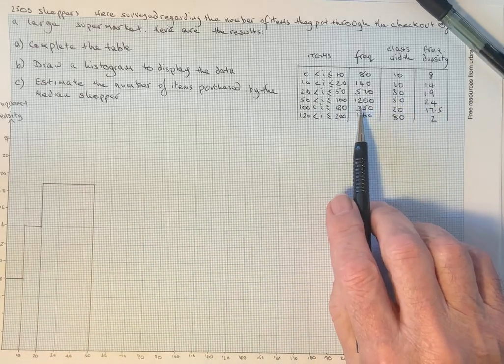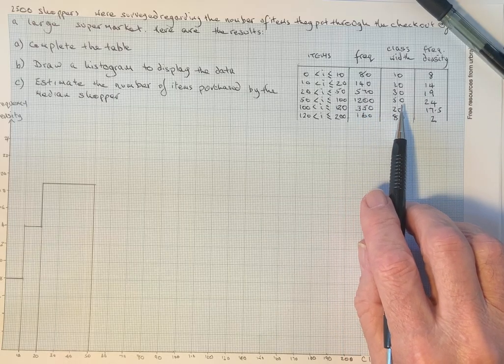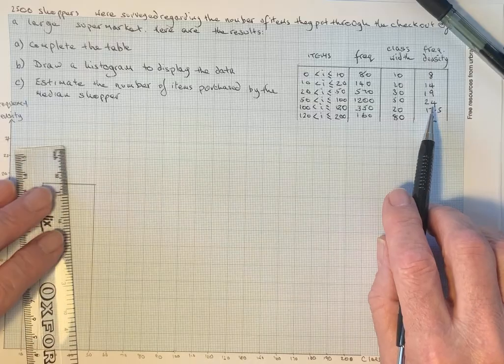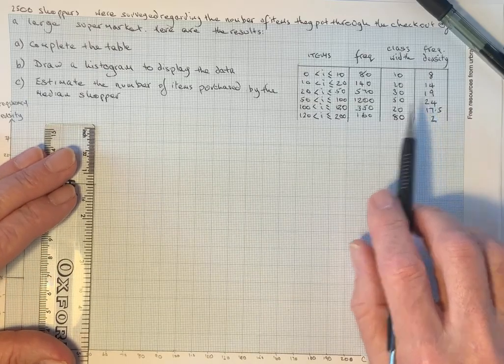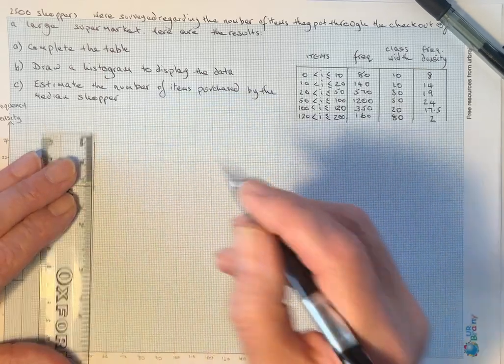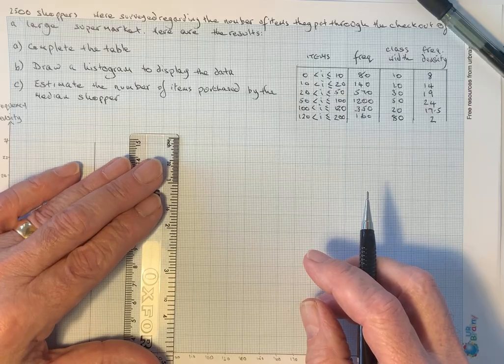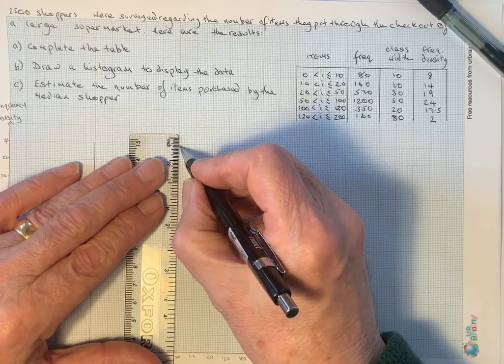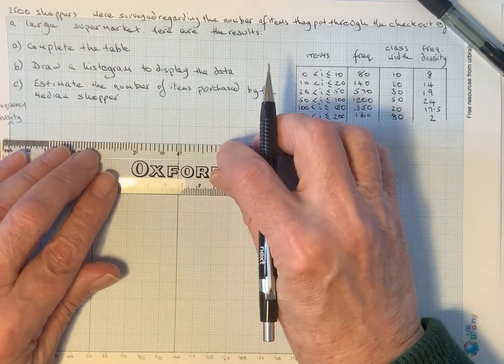Okay, our next bar is very wide. Our class width is 50, and it's also very high. Our height is 24. So we go up to 24, which is there, and we go from 24 again down to 100, which is there, joining at the top.